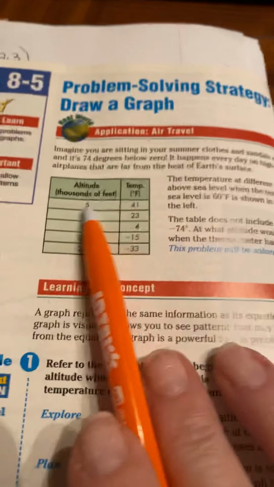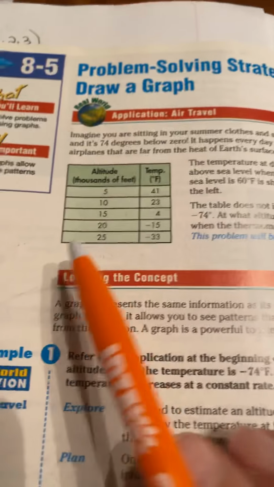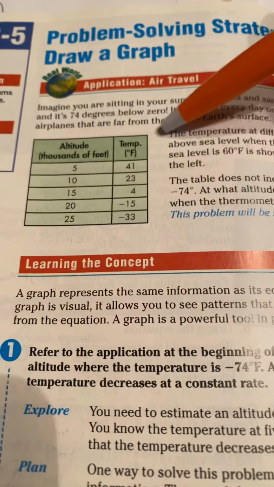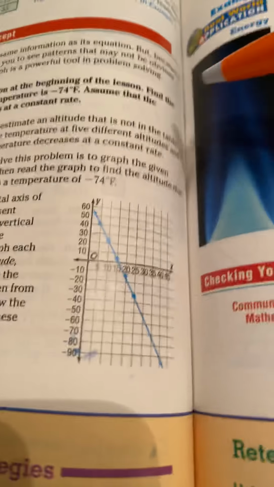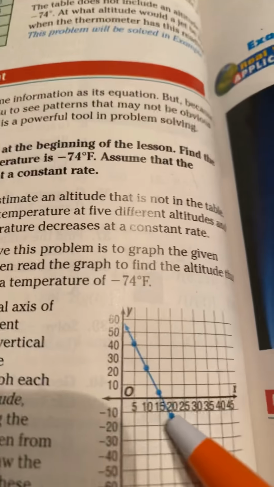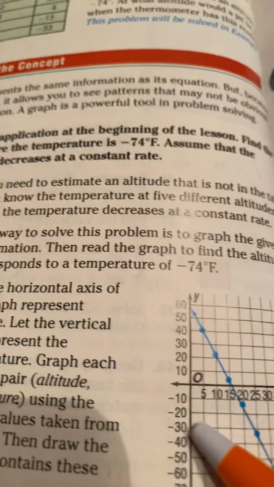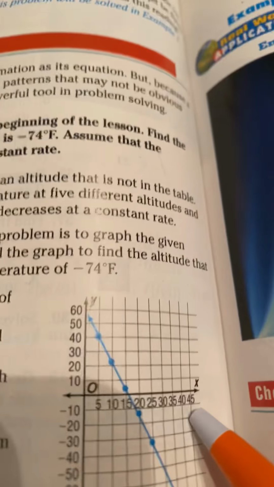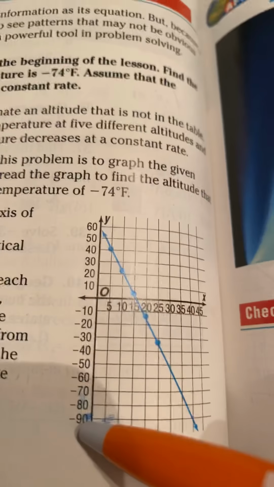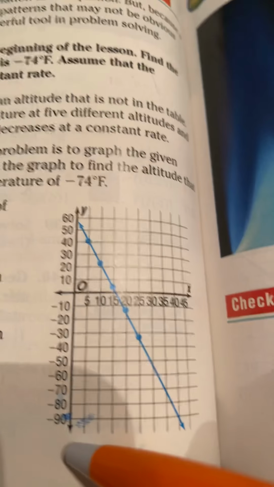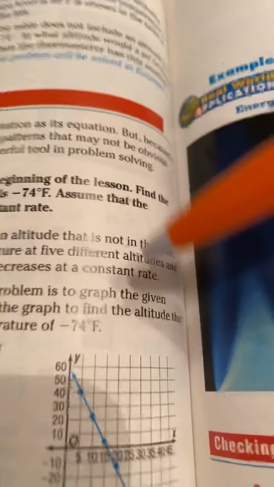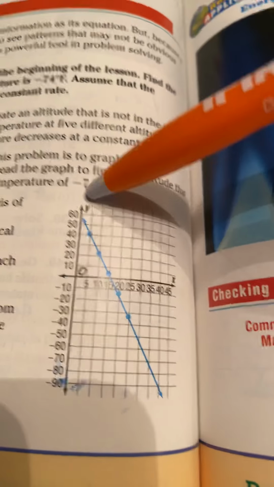So what you would do is you would take this information here and you would make one of these be your X's and one be your Y's. And they drew the chart down here. And you see right here they have the altitude going from 5,000 to 45,000. And then down here, your Y-axis is the temperatures, okay? And then all they did was take this information here, these temperatures, and they plotted them on this graph.